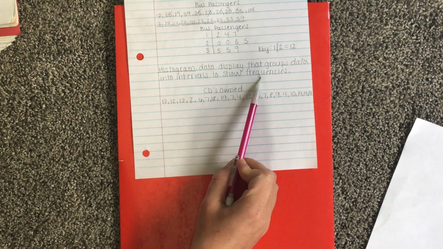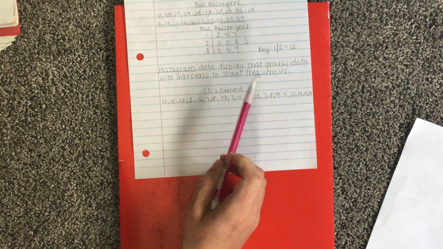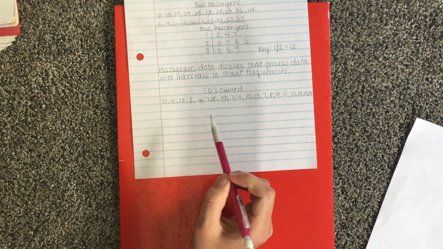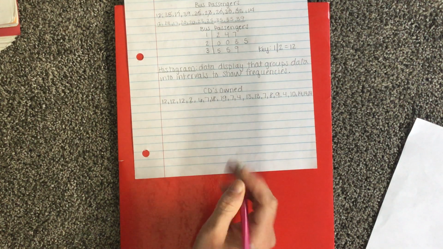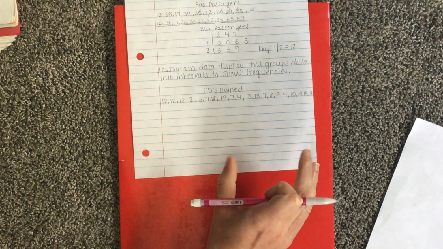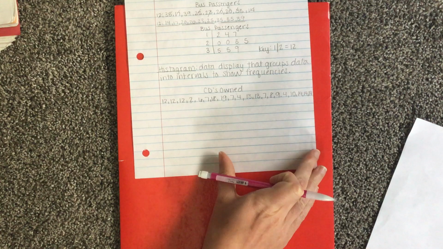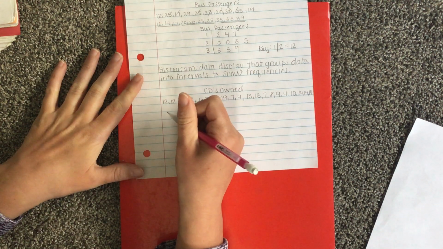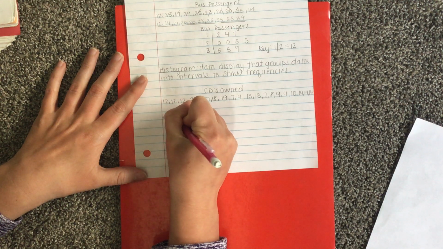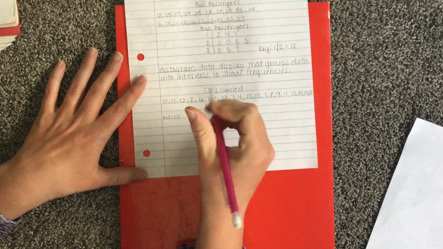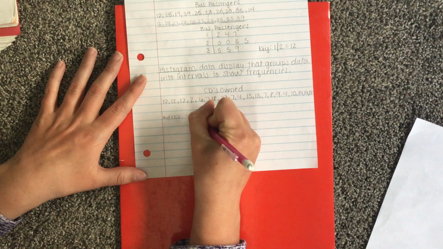To organize my data, I'm going to make a tally table, and that's going to help me organize my intervals for the frequency. Yes, I want you to make this tally table before you make your histogram or bar graph. So my tally table is going to be represented by the number of CDs, and then I'm going to have a tally column.